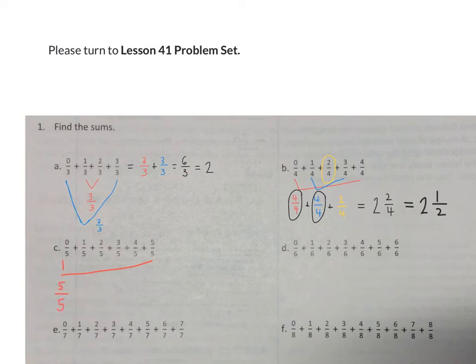5 fifths. Okay, and then my next one, I have 1 fifth plus 4 fifths. What does that equal? 5 fifths. Then I have 2 fifths plus 3 fifths. What does that equal? 5 fifths. Huh. So I have 5 fifths plus 5 fifths plus 5 fifths. What does that equal? 3, right? So I had 6 add-ins, and I could make 3 pairs, and my answer is 3.